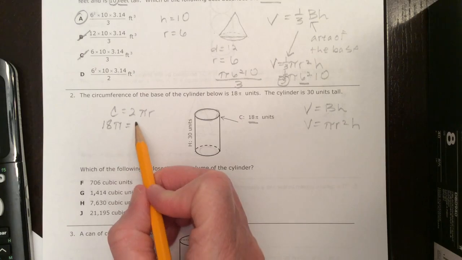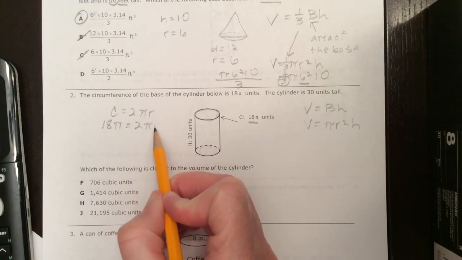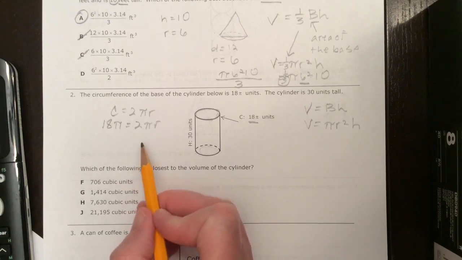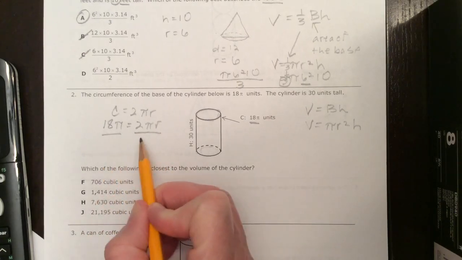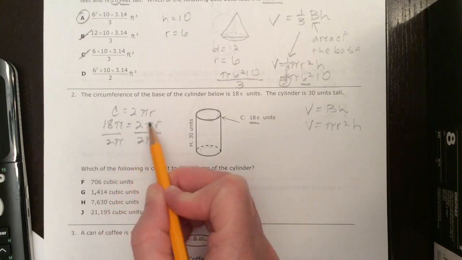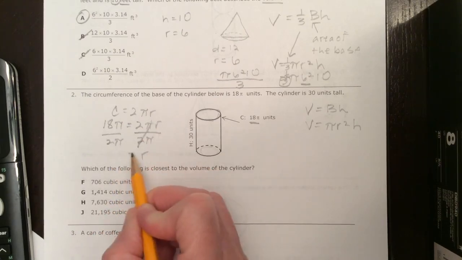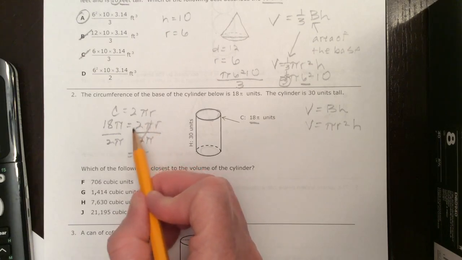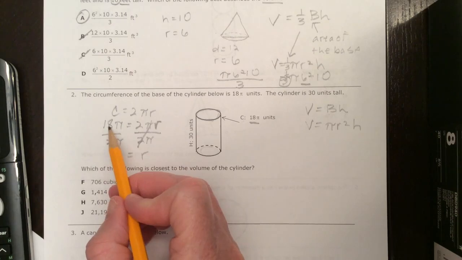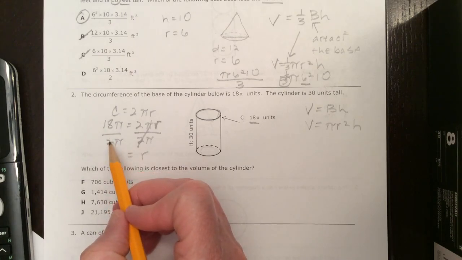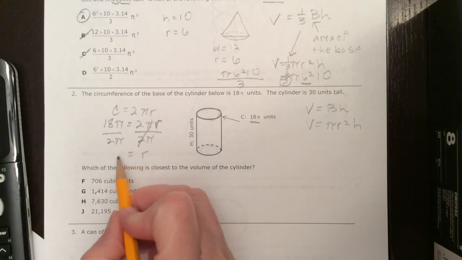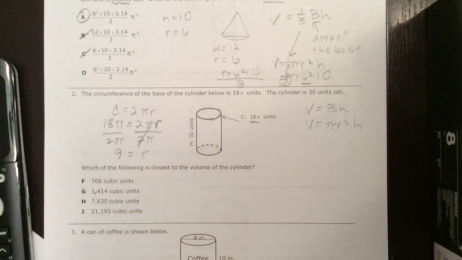Okay, and we have 2 pi r on this side. But we need to get r by itself. So let's divide each side by 2 pi to get r by itself. Remember, you always just divide by whatever's next to your variable that you're looking for. 18 divided by 2 is what? 9. Good. Okay, so now we know that r is 9.